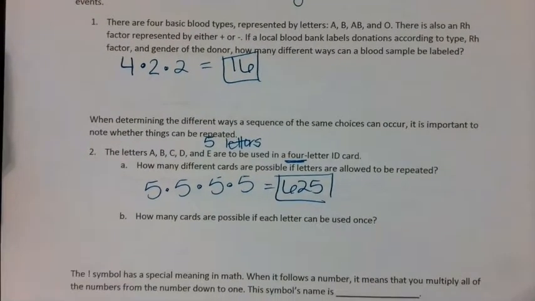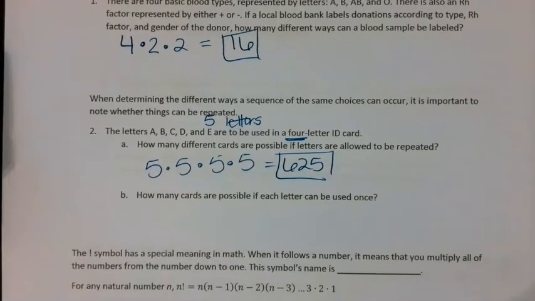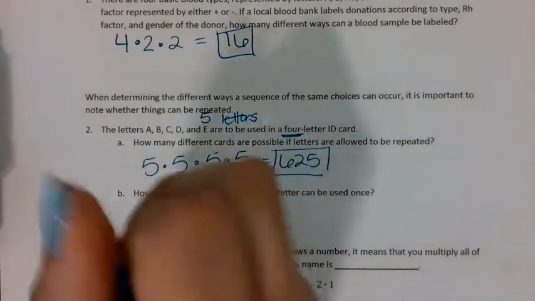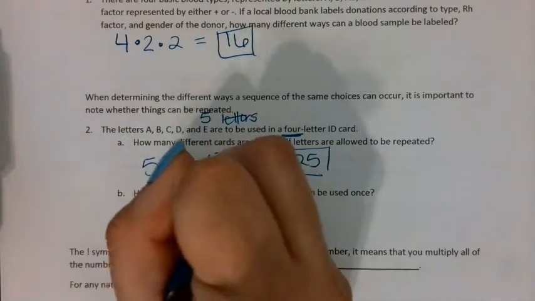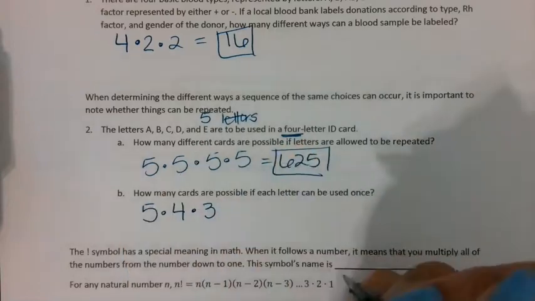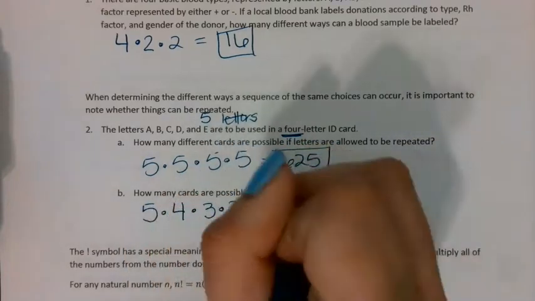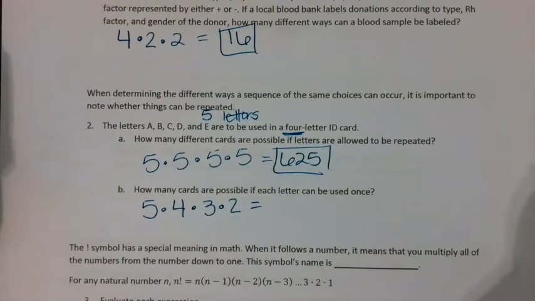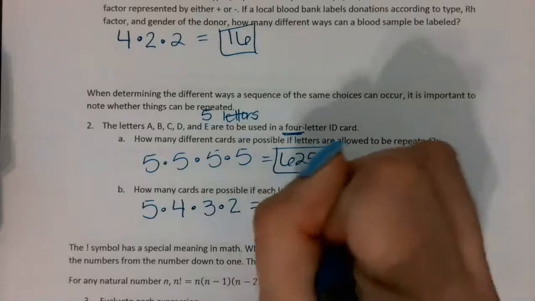So there's 625 possible combinations. It wants me to find how many cards are possible if each letter can only be used once. So I have 5 choices for my first letter. Then I have 4 choices for my second, 3 for my third, and 2 for my fourth. If I multiply that together, I've got 5 times 4, which is 20, times 3 is 60, times 2 is 120.